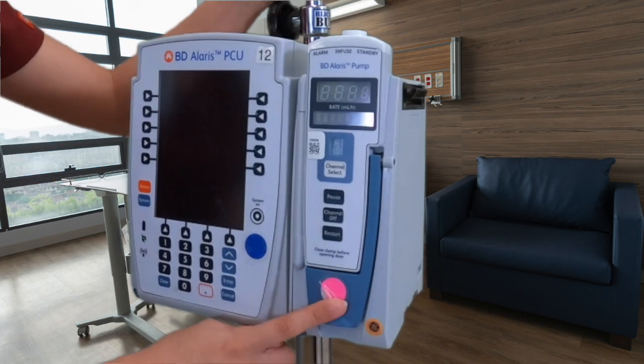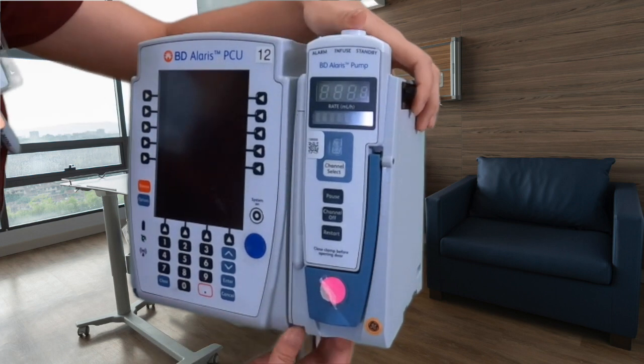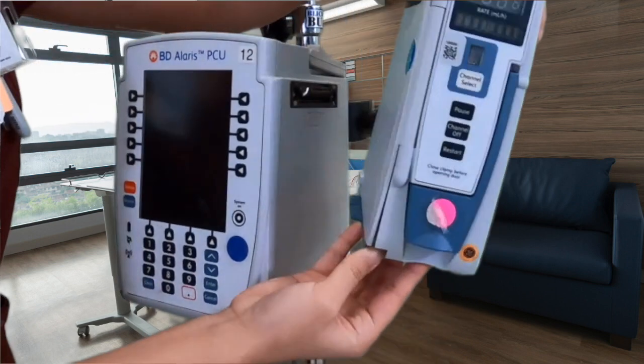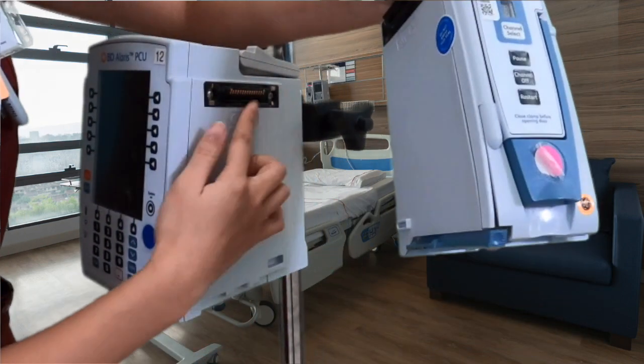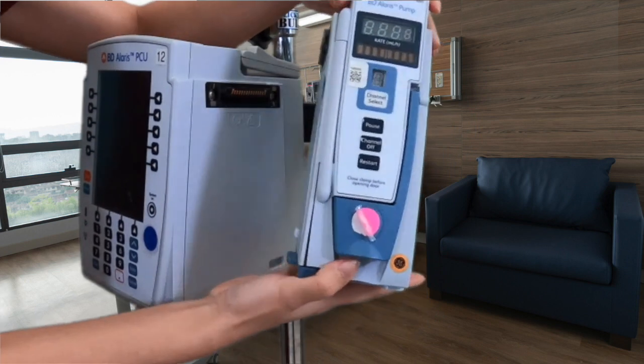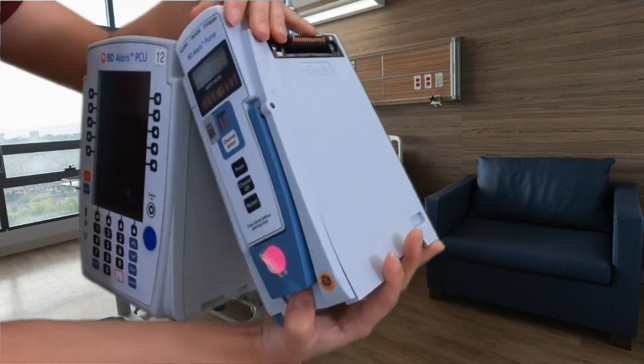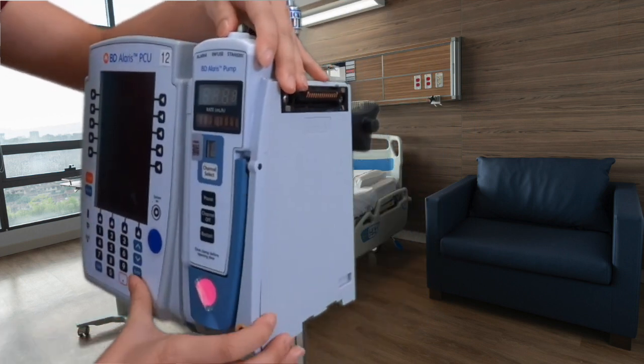If you want to release this channel, you just have to press this blue button down here and then lift up and out. And there is the bar, and this is the connector. To put it back on, you just have to place it on top and then push down, and it should click.